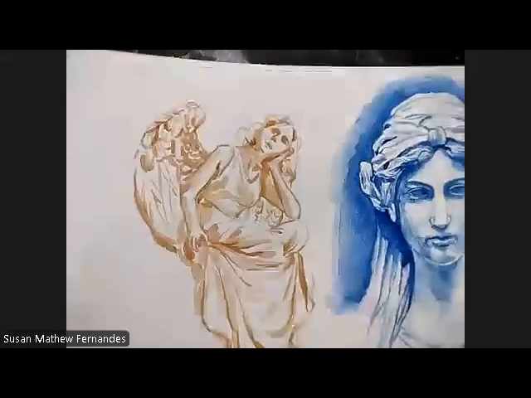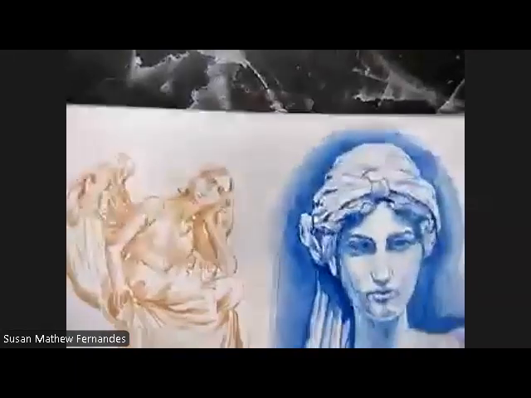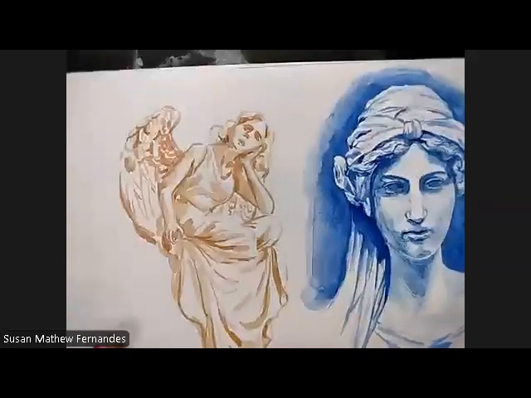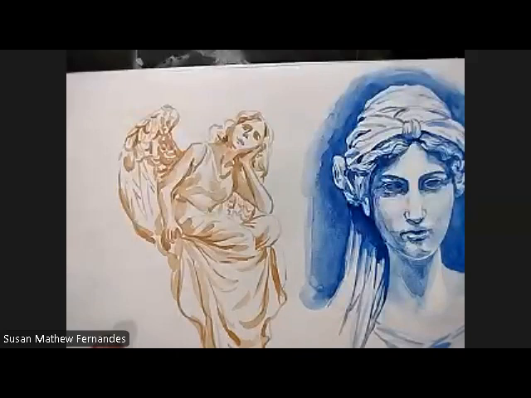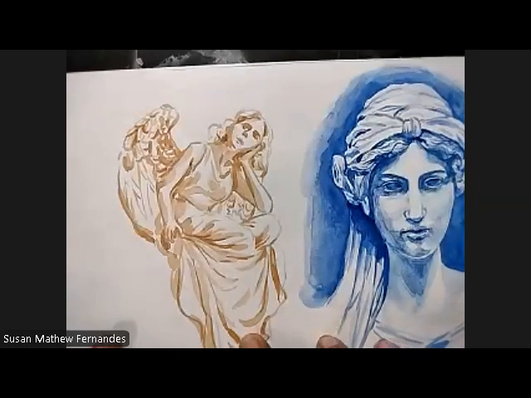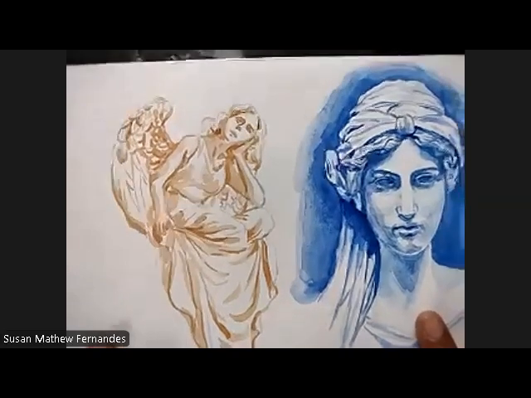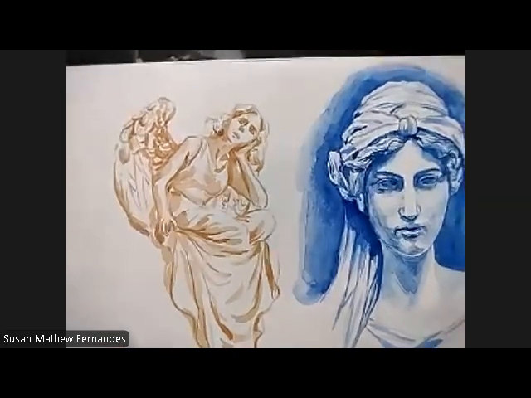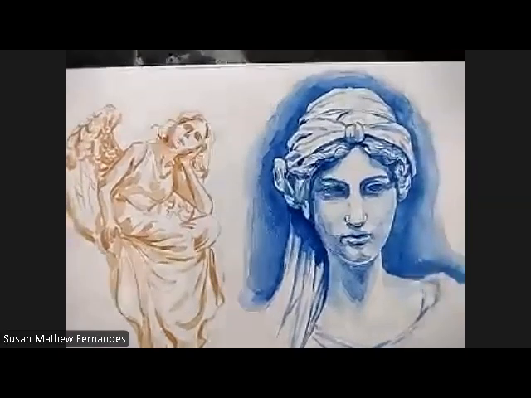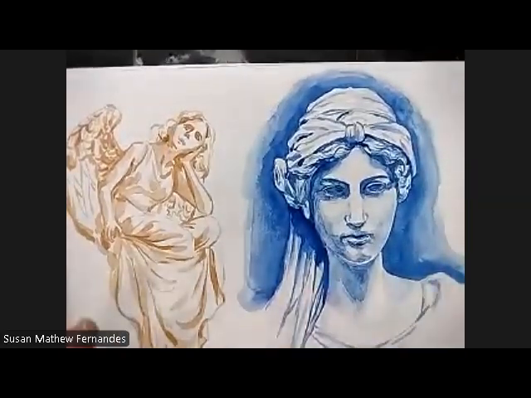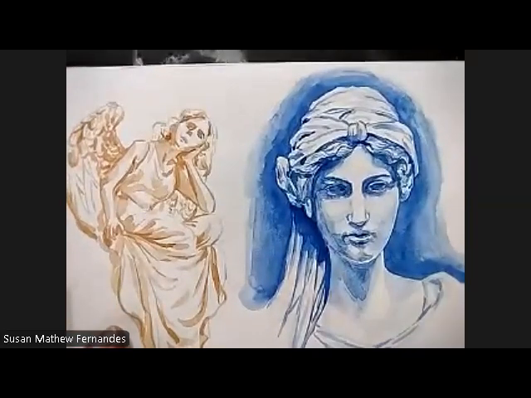Which color did you use for the angel? It's looking very nice. For the angel, I used burnt umber in wash consistency. Very beautiful. And this one was only ultramarine blue. I just simply played around with it. This time I did both without any pencil. I was directly going with the brush.